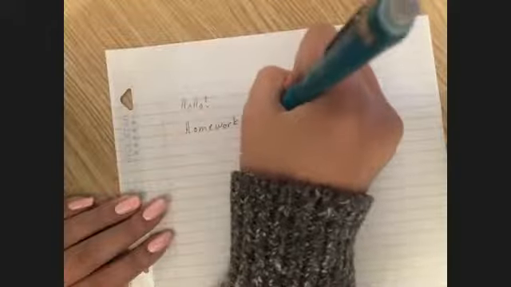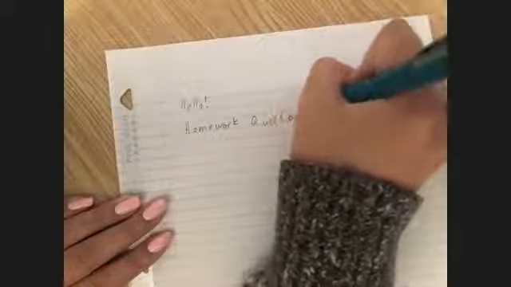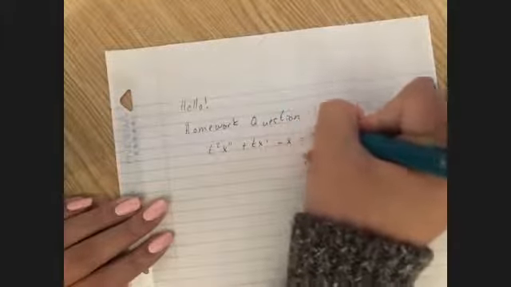Okay, so number 1 is, I'm going to write it out, right? This is at least what I have on my homework. I might be wrong. All right, is that all we were given? Yeah, that is all we were given. Okay.